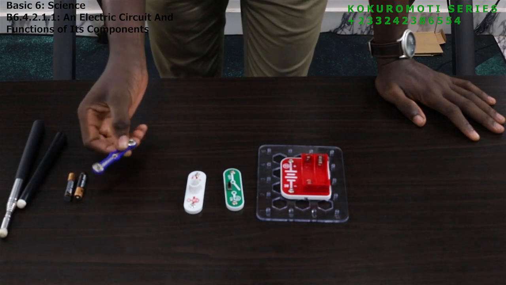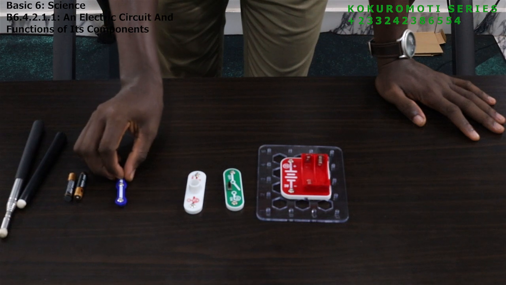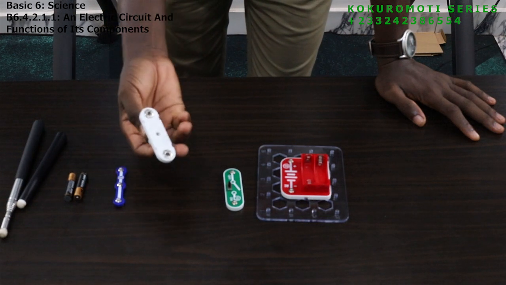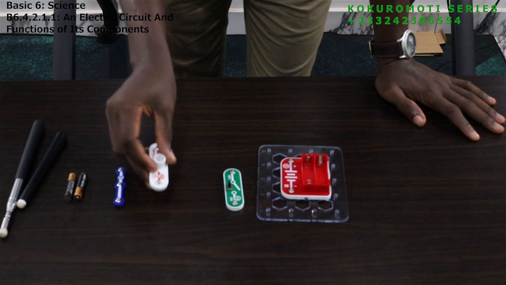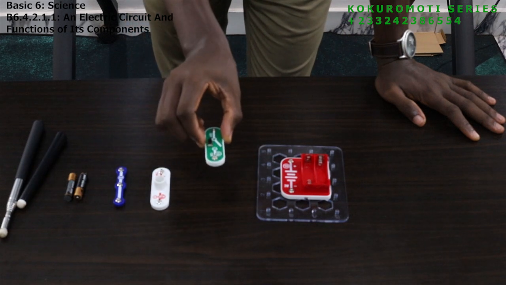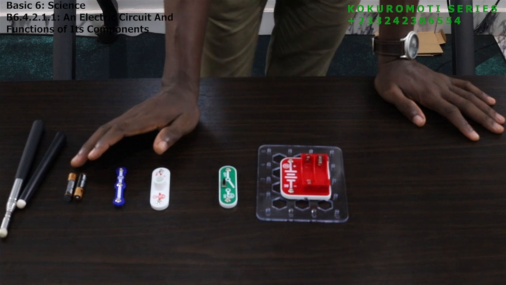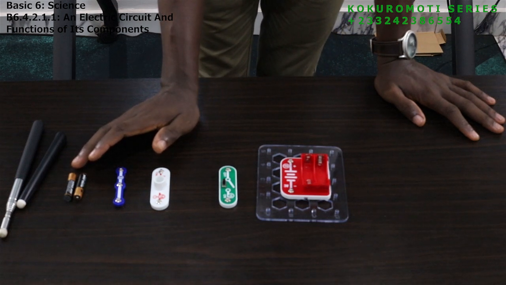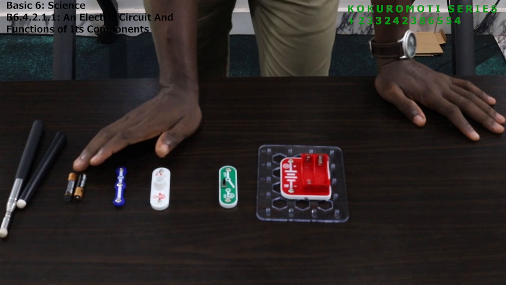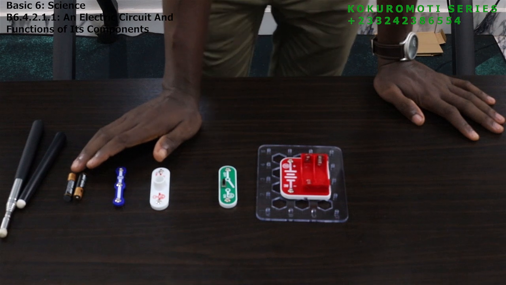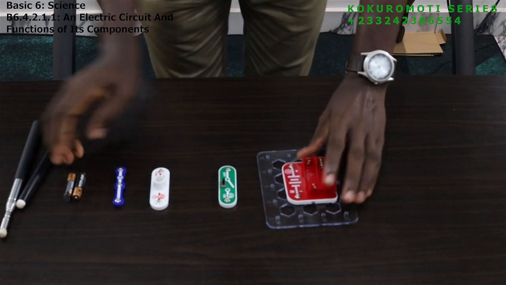We have this as our connecting wire. We have this as our bulb and this as our switch. So they are four. These are the main components of an electric circuit. Okay, so now let's look at how to arrange them to produce lights.